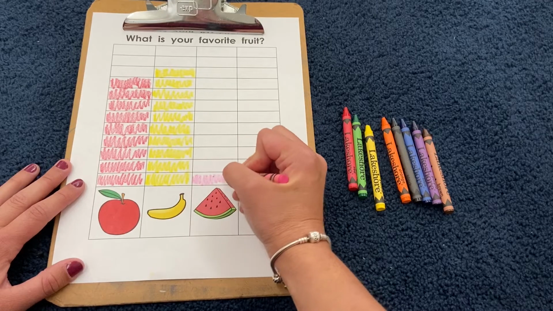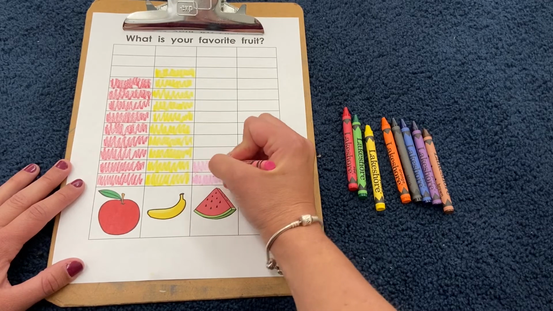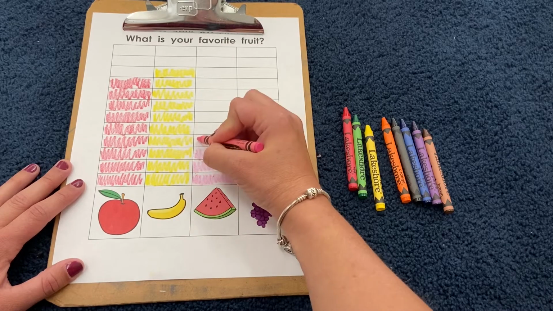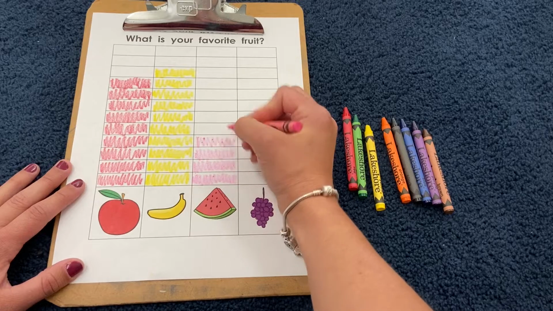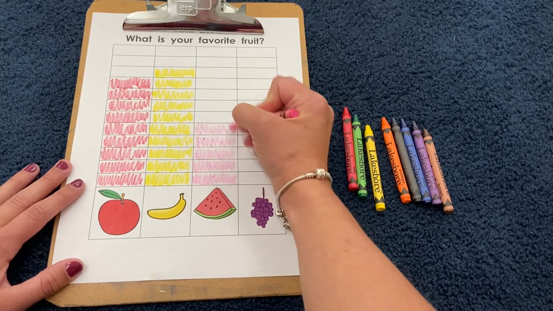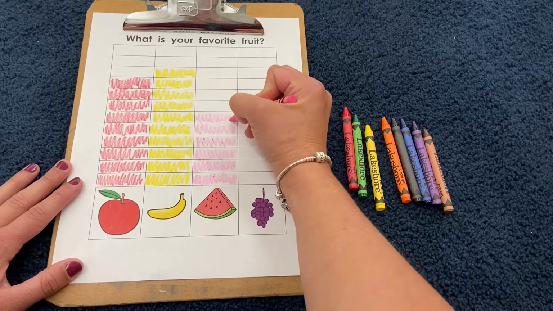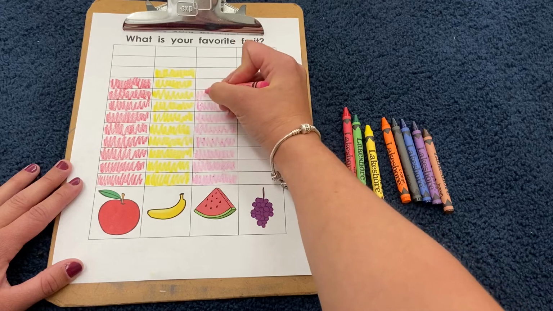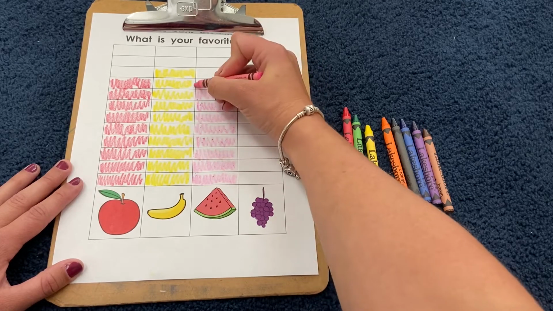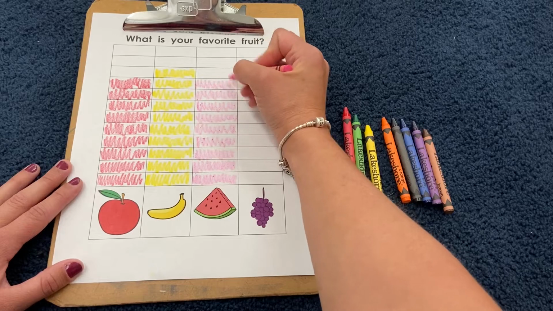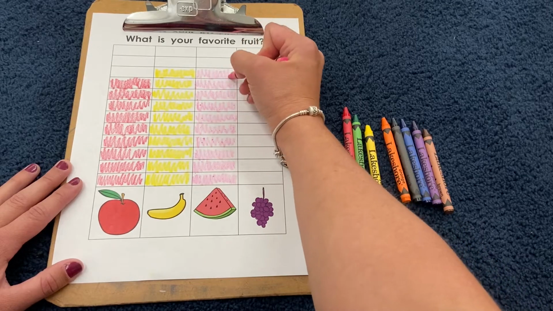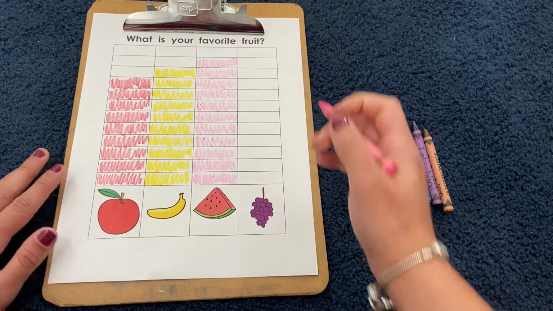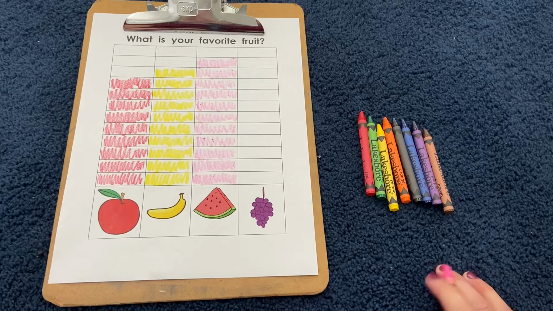1, 2, 3, 4, 5, 6, 7, 8, 9, 10, 11. 11 people chose watermelon as their favorite.